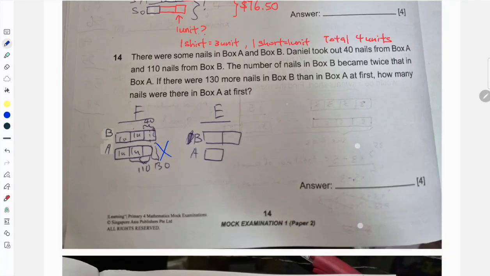Okay, so how do I draw? I don't need to draw 2 models. I just need 1 model. So what I'll draw is A and B. A is definitely lesser, from what we know, because the question mentioned at first 130 more nails in box B. Okay, so I'm going to draw this first.